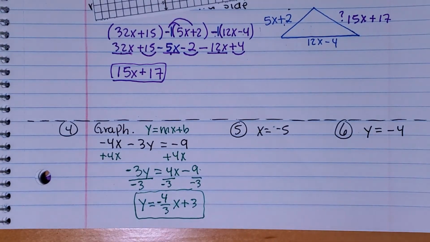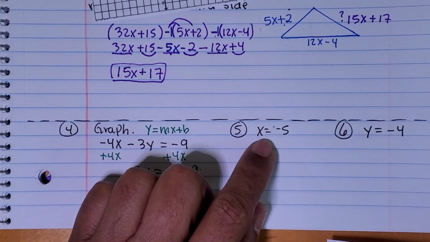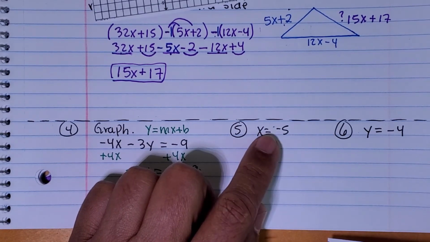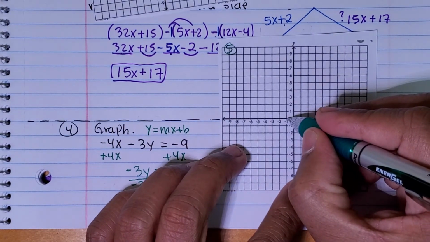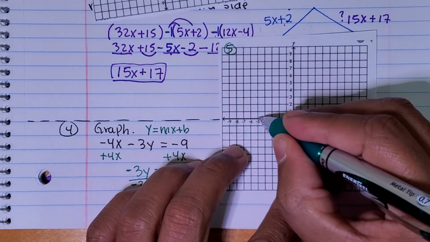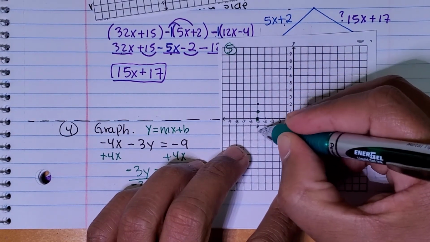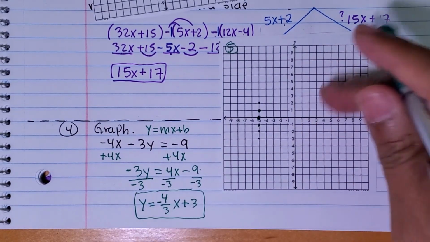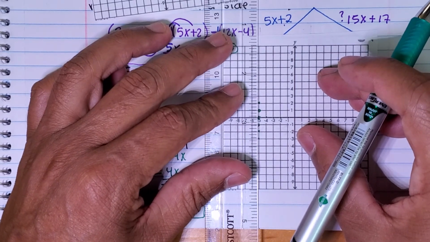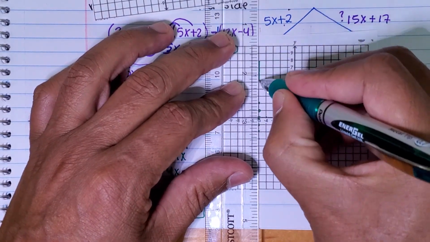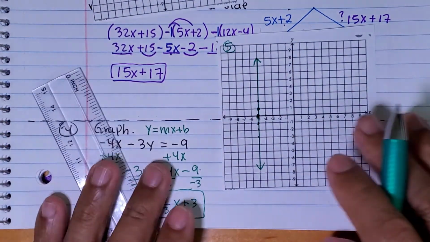Number 5, we need to graph the line x equals negative 5. That means the slope is undefined. So this is just a vertical line, and I'm looking at where x is equal to negative 5. So I have my graph here. X is equal to negative 5 here: negative 1, 2, 3, 4, and 5. I'm going to plot a few points, and then I'm going to connect them. So remember I said it's undefined. If it's a vertical line, then the slope is undefined. Y can take on any value, but x will always be negative 5. All right, so there's number 5.